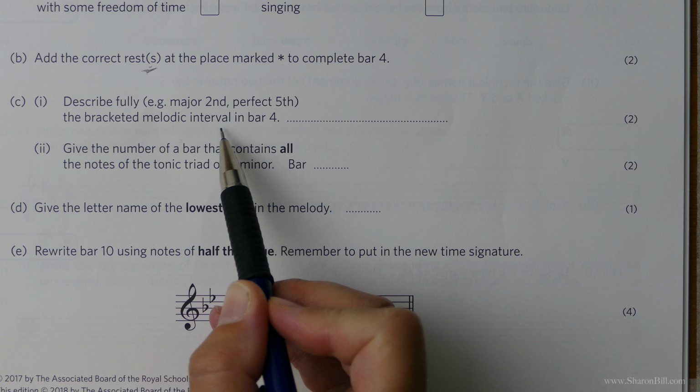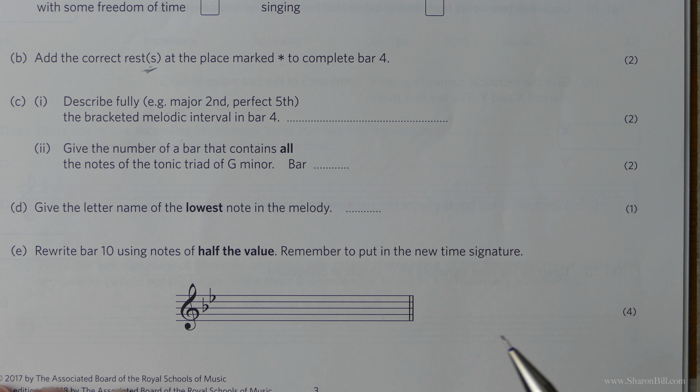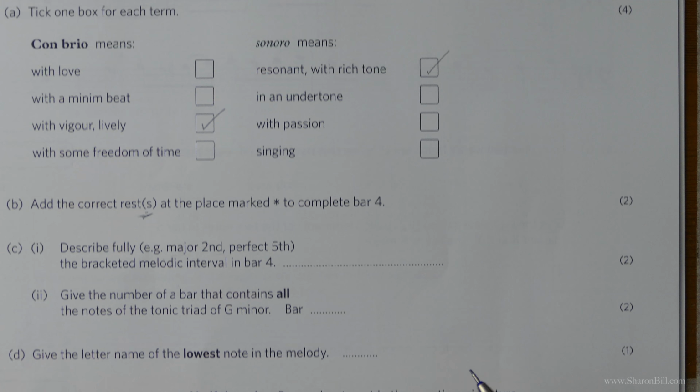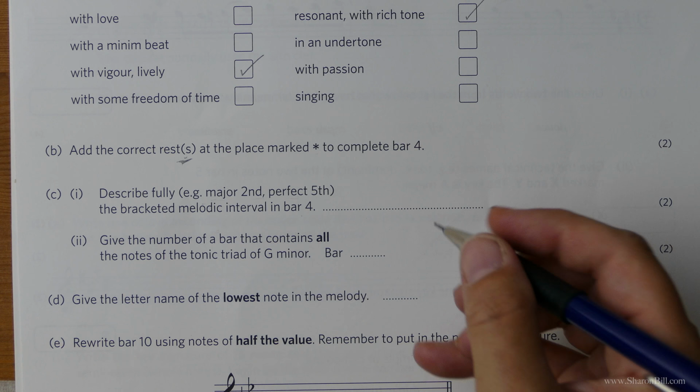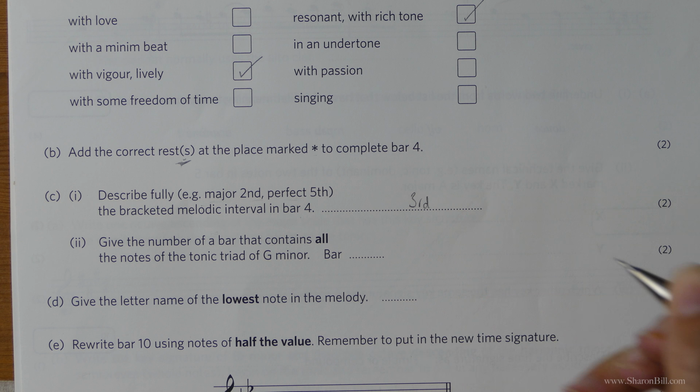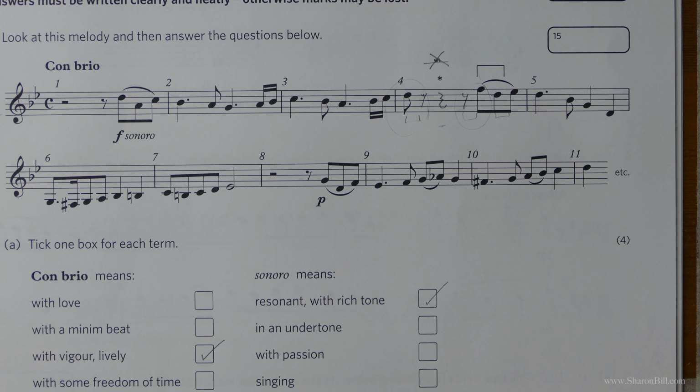So the first job is to count the steps, that's half the marks, and then we need to describe it more fully. So let's have a look in bar 4. So this again is the interval that we're after. And so we know straight away it's going to be a 1, 2, 3. So it's a third, it's a something third. So I'm just going to leave a gap and just write third. So that's half marks. We've got a mark straight away.